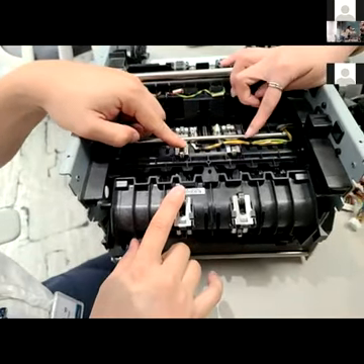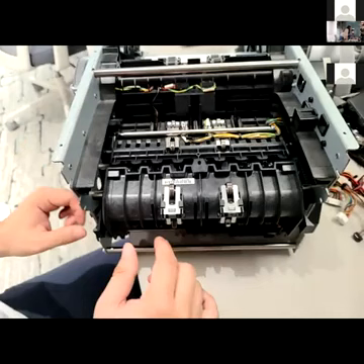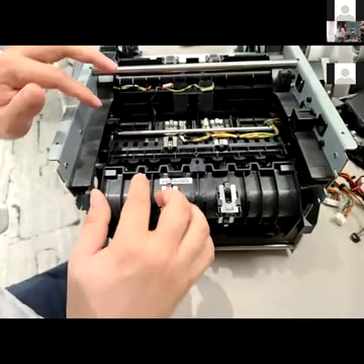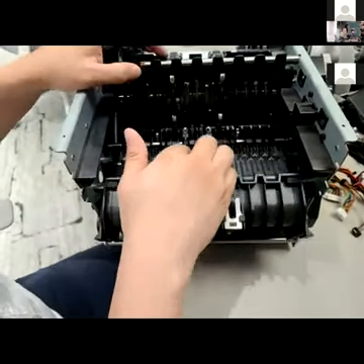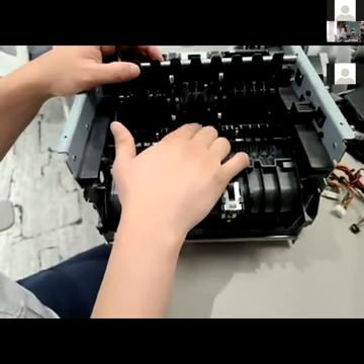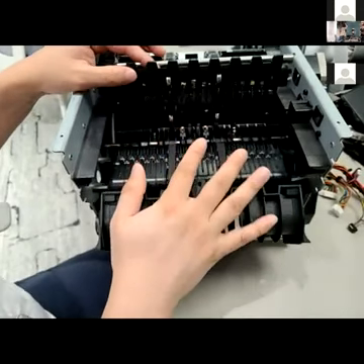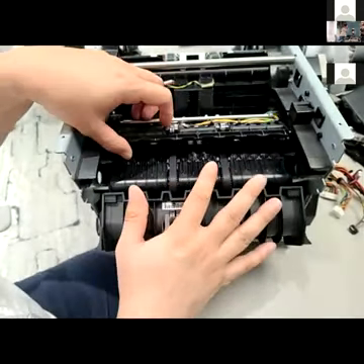He is pointing at the cotton swab. You can clean it with a soft cotton.